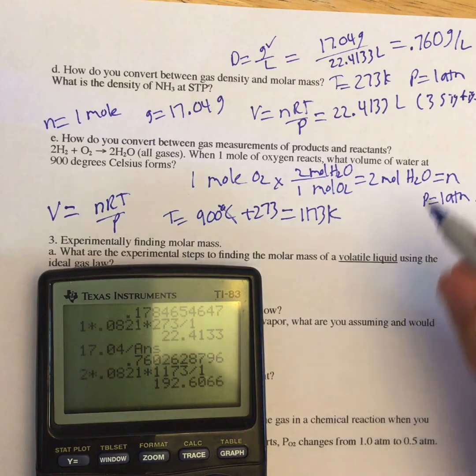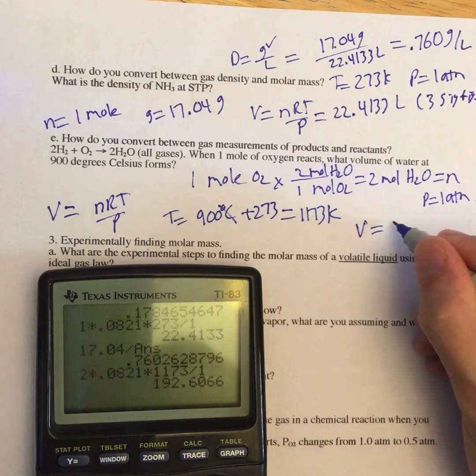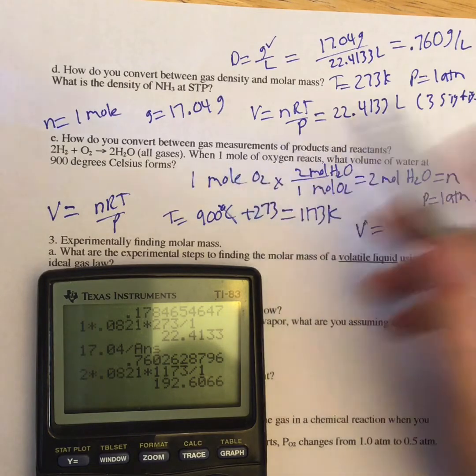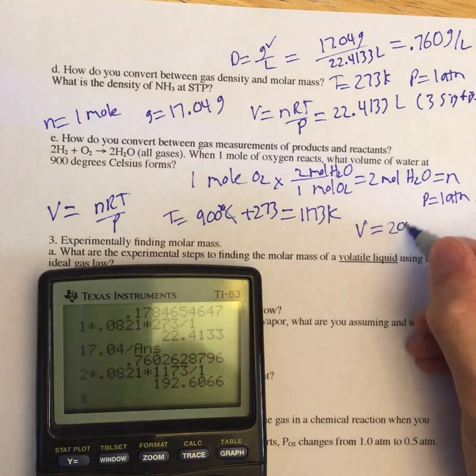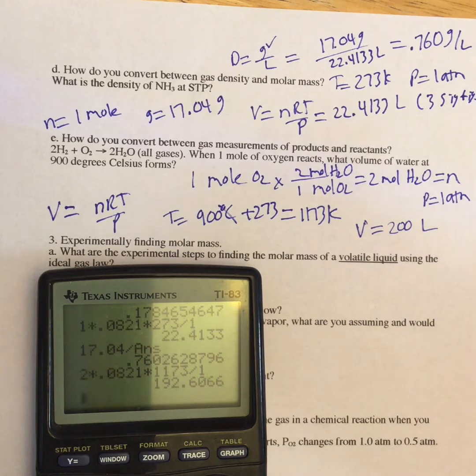Okay, so that would be 192.6066, but round to 1 sig fig. So that would be 200 liters. 1 sig fig, placeholder, placeholder. You can write it like 2 times 10 to the second liters if that makes you happy.